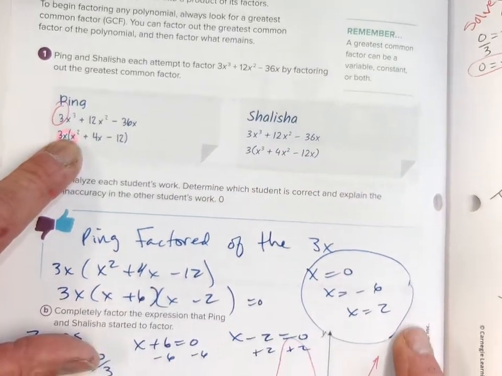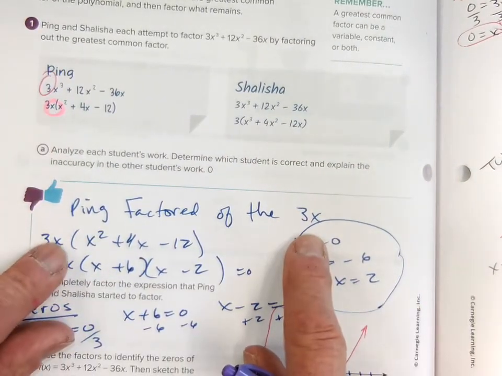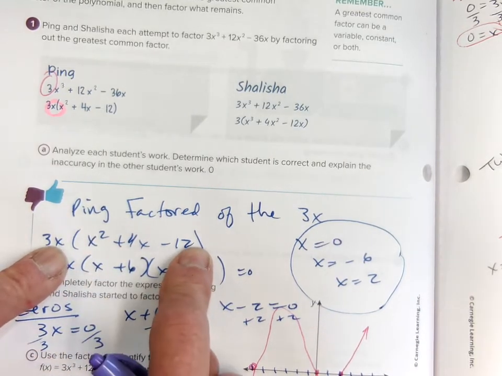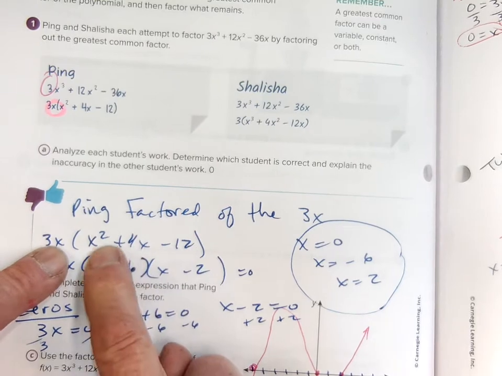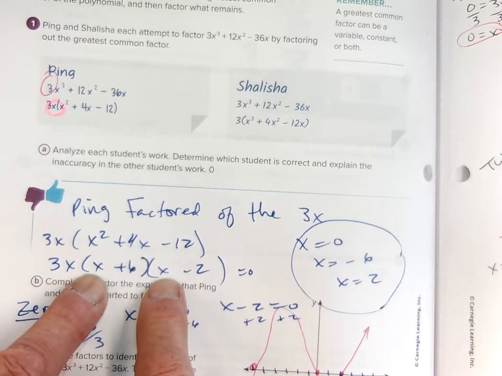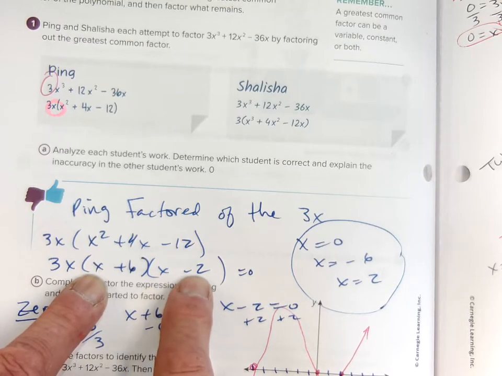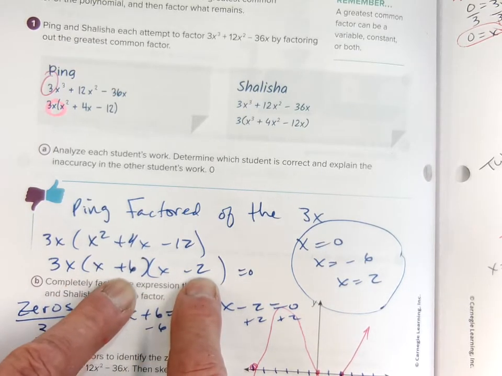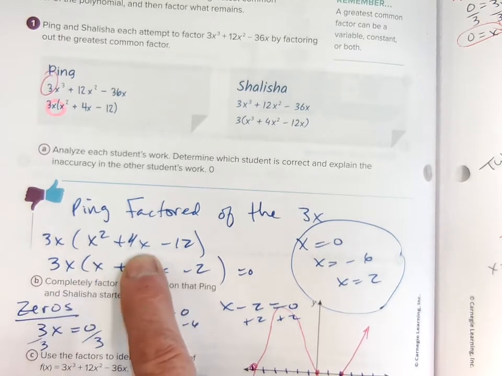So if you do take Ping's answer and he factored out the 3x, he would have an x squared plus 4x minus 12 left. But we know that we can factor this trinomial again into x plus 6, x minus 2, because they'll multiply to make the x squared, they'll multiply to make the negative 12, and they'll also combine to make the 4x.